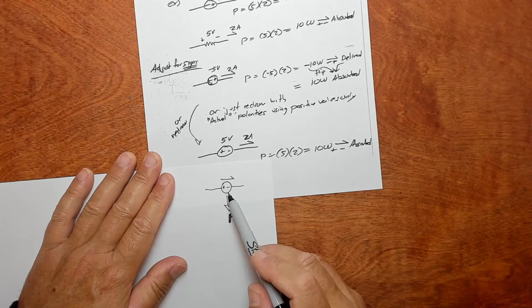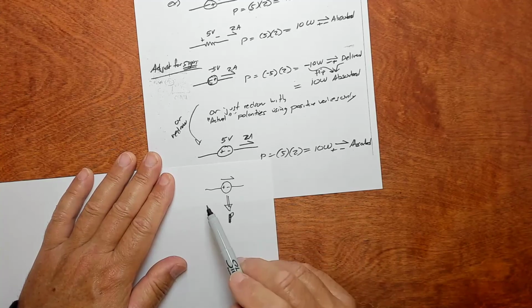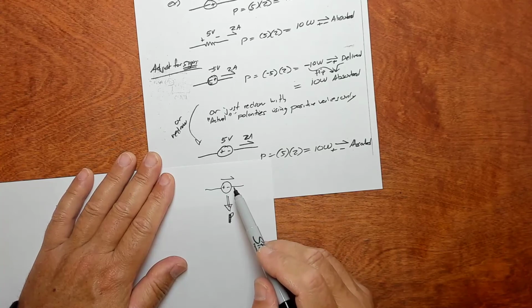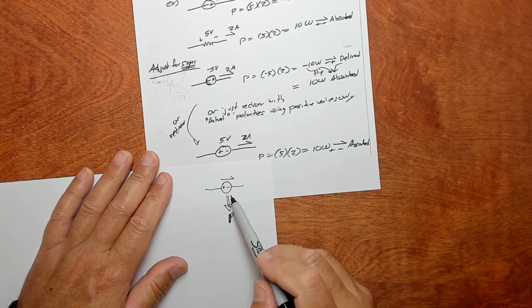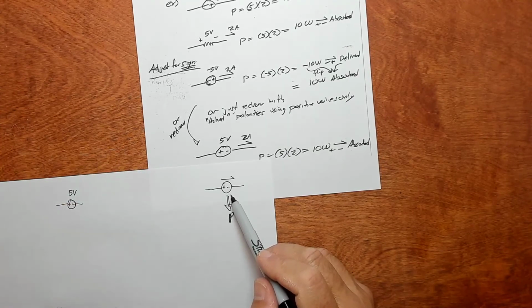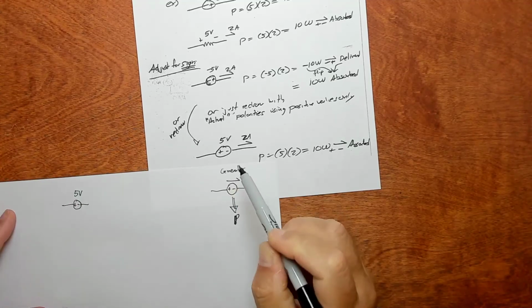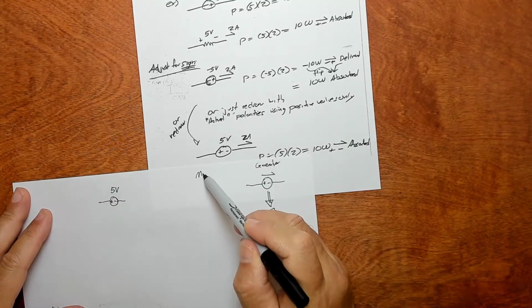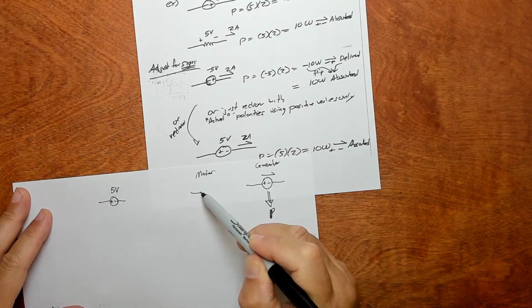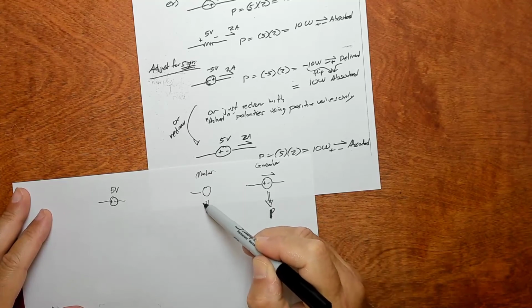When you step on the accelerator pedal in an electric car, power goes into that motor, and it's acting like a load. So that's actually this situation right here, where this is acting like a generator, and when you're acting like a motor, you're putting power into the device.